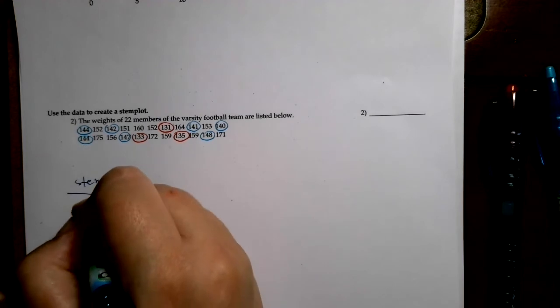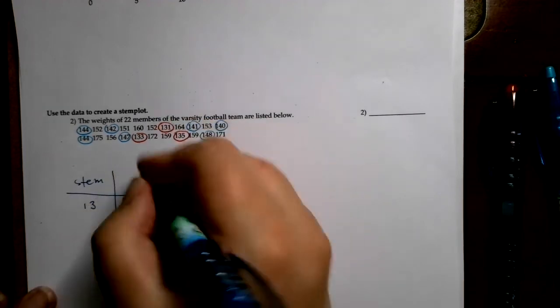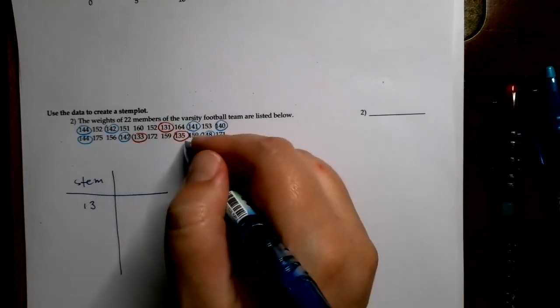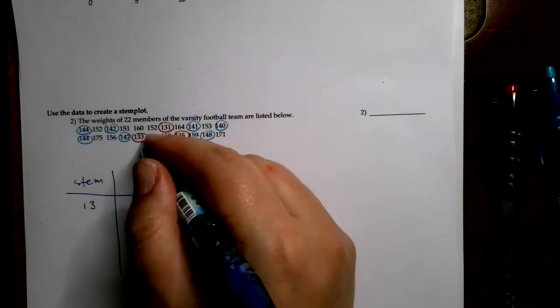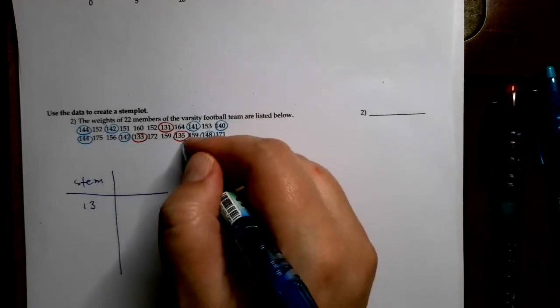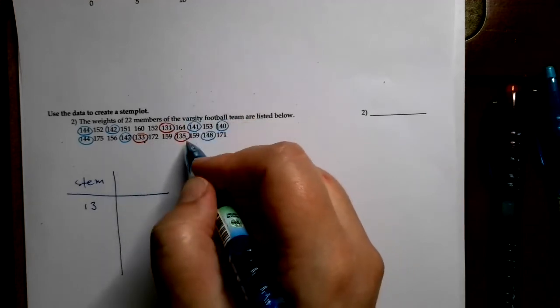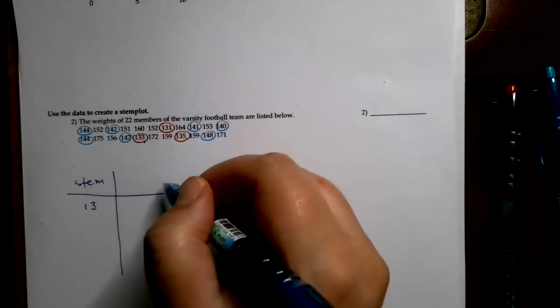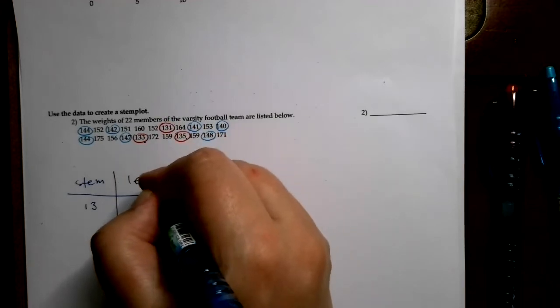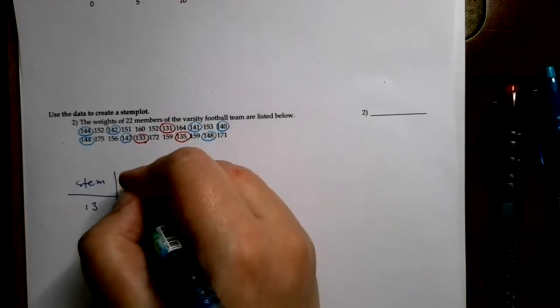So I'm going to put 1, 3 here, and the values that are different, that would be the 1, the 5, and the 3, the ending digit, I'm going to put in the leaf right here. Leaf.